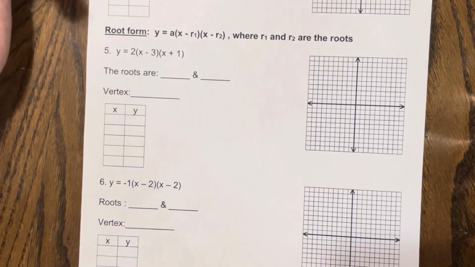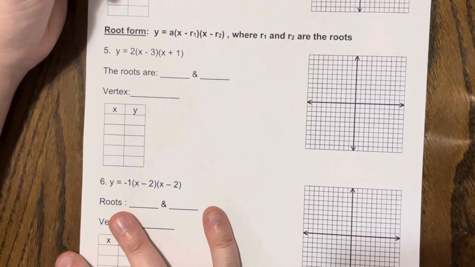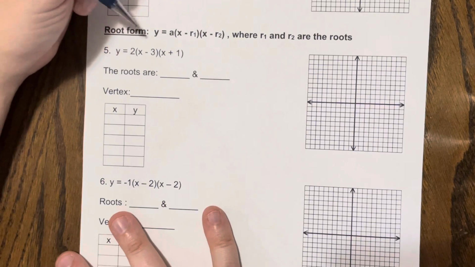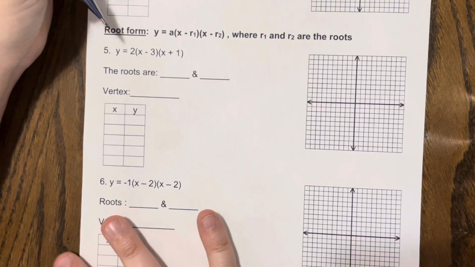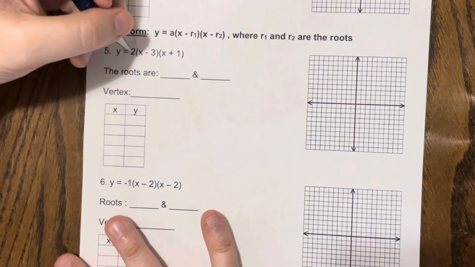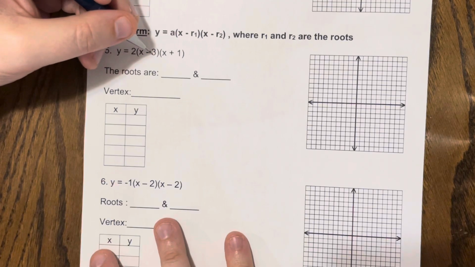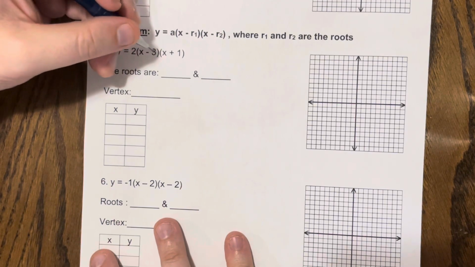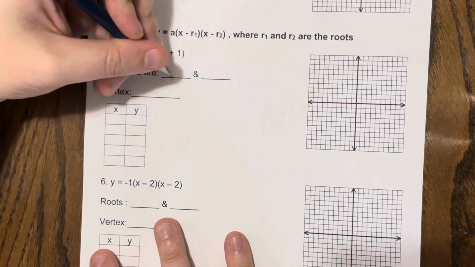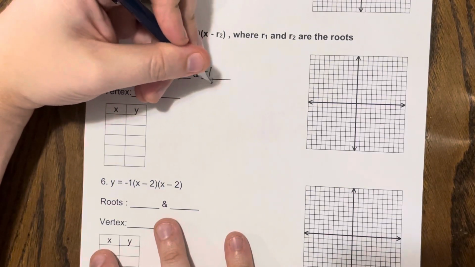So really it's solving for, when we solve for the equation, to find the places where it would equal 0, doing the same thing. So for this, I just take the opposite of it. So my roots would be a positive 3, 0, and a negative 1, 0.